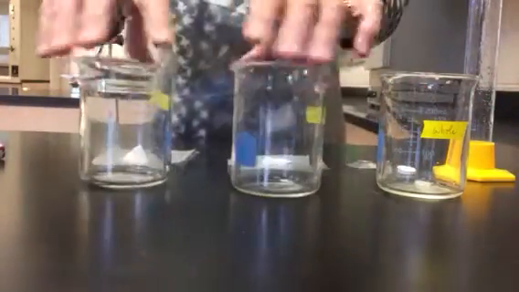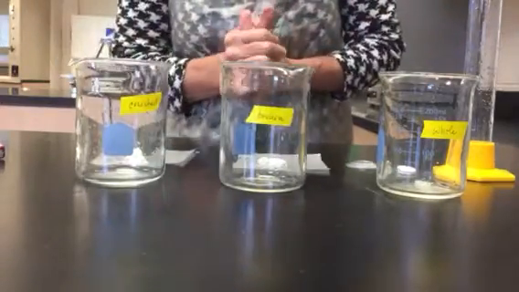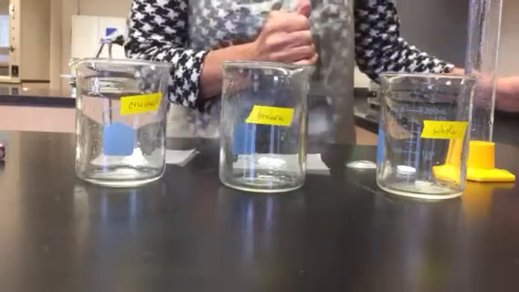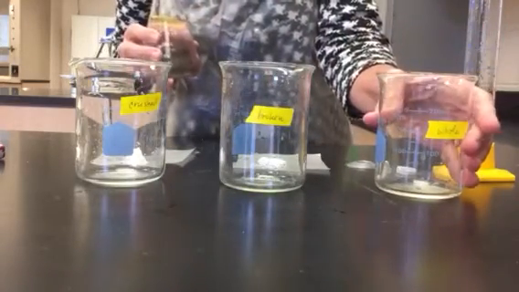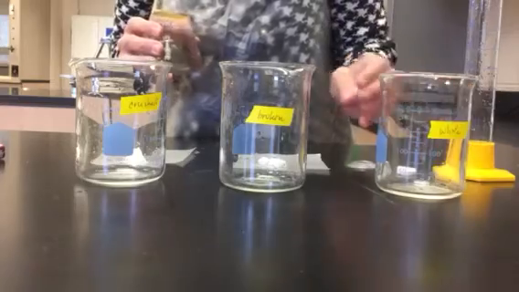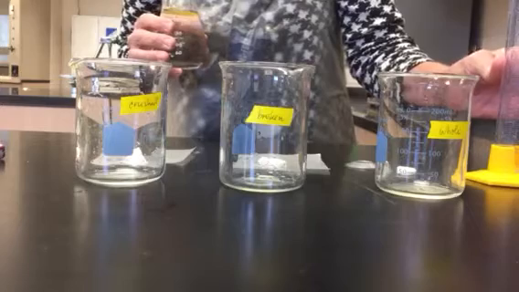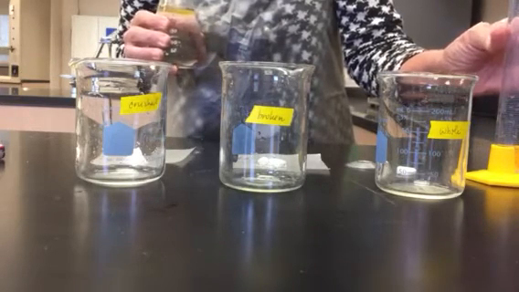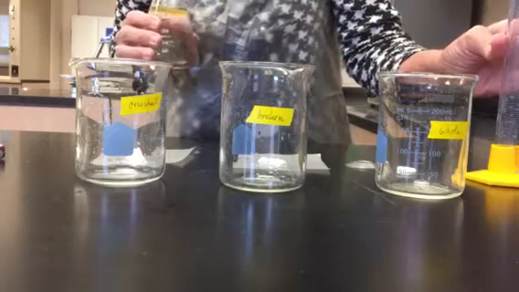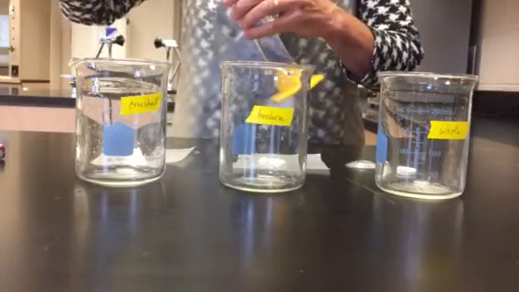Next, I'm going to go ahead and add vinegar to each of these beakers, and we've decided to use 100 milliliters for each. Now notice the beakers have markings on them, but I cannot use the markings on a beaker to measure volume. It is not accurate. It's not precise, and therefore we're going to use a graduated cylinder. So a graduated cylinder is the appropriate tool for measuring volume. So I'm going to add 100 milliliters.